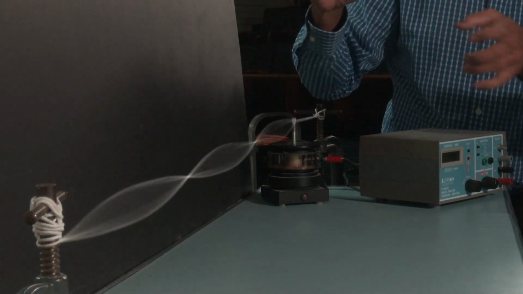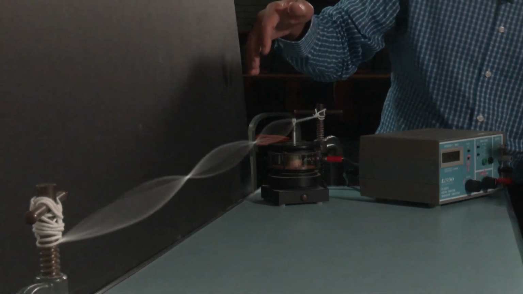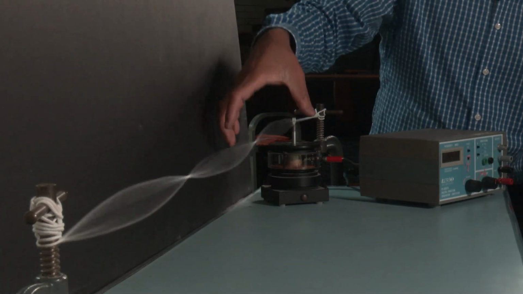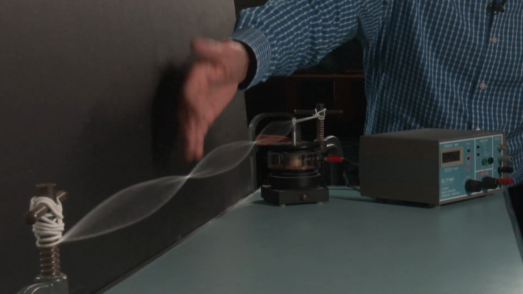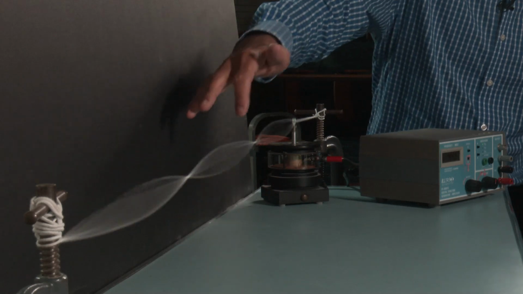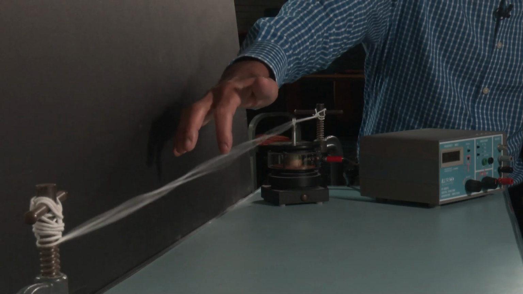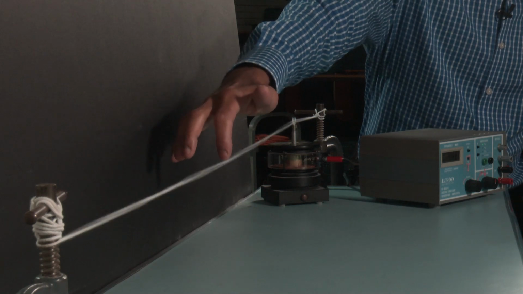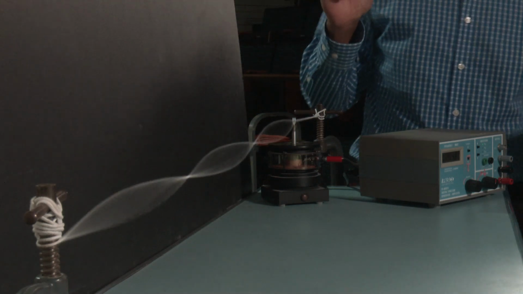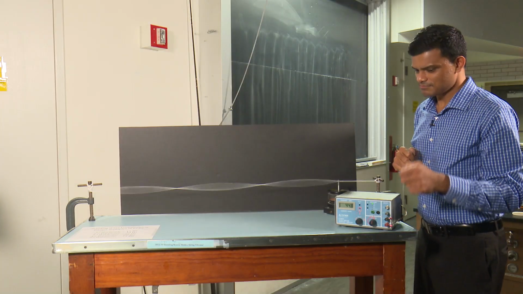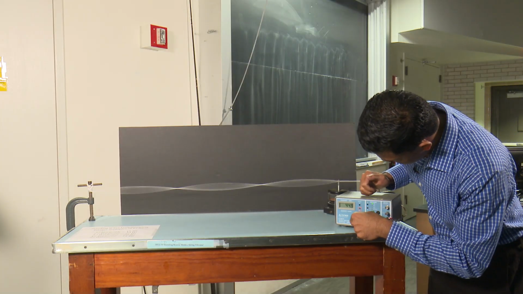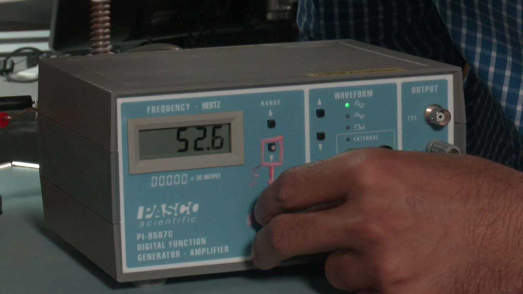It looks like it's not moving, right? So from what you're seeing, you might not see the fact that this is going up and down, but the string is actually vibrating quite a bit. So if I put my finger there, you can see there is still motion. It just appears to be standing. So we can keep going. So we can go to another point here.